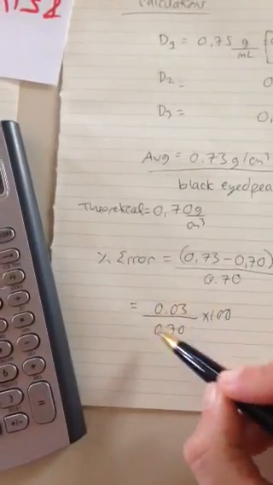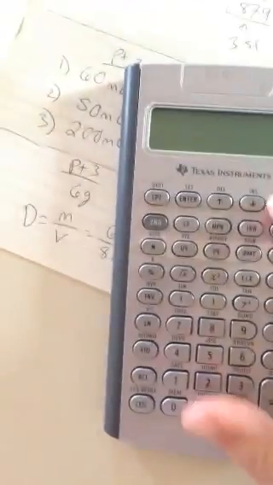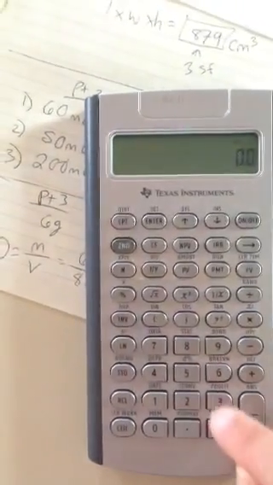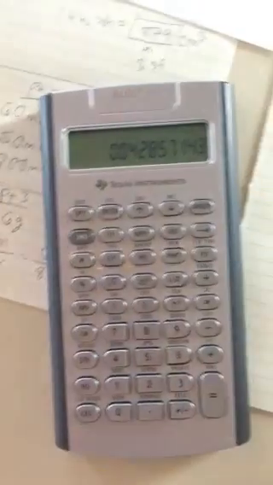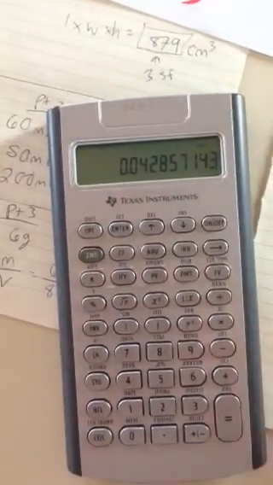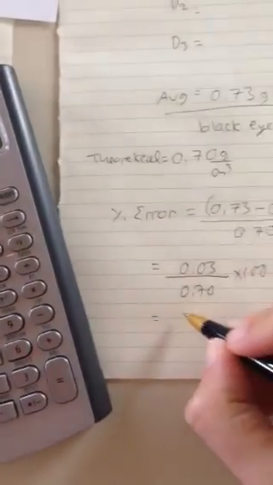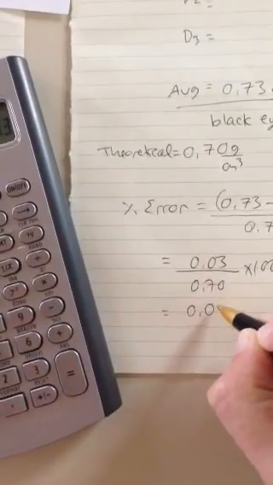So what we have to do is our division first. So we'll do 0.03 divided by 0.7, and then we can multiply by 100. So I'll note that here just to show the step-by-step process.